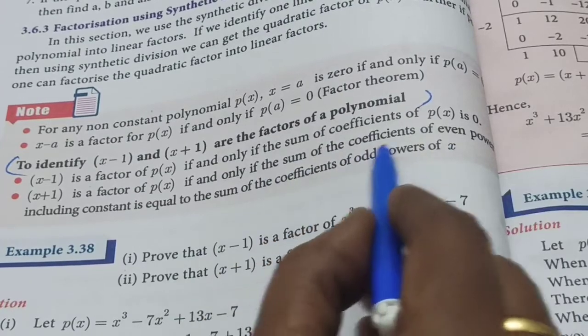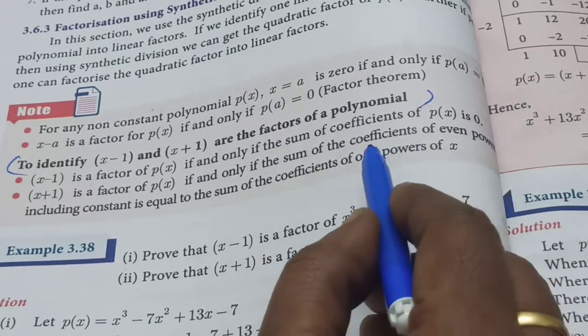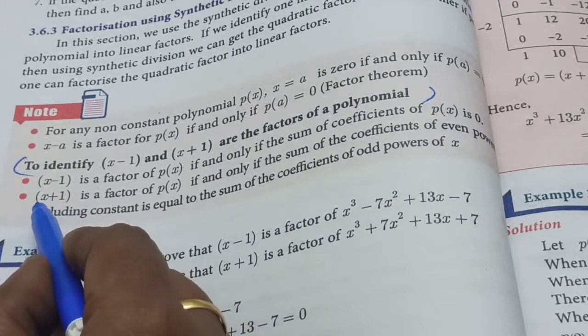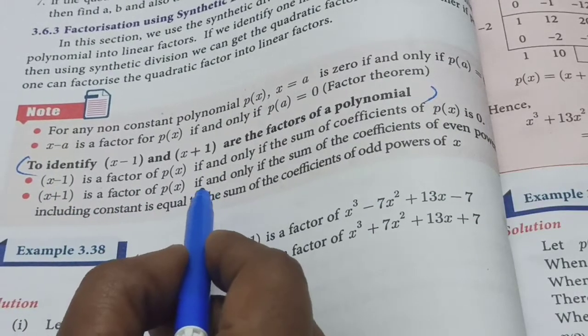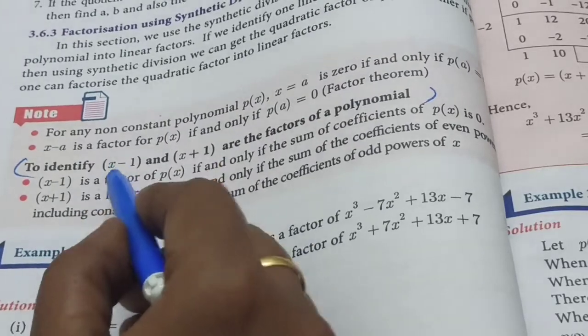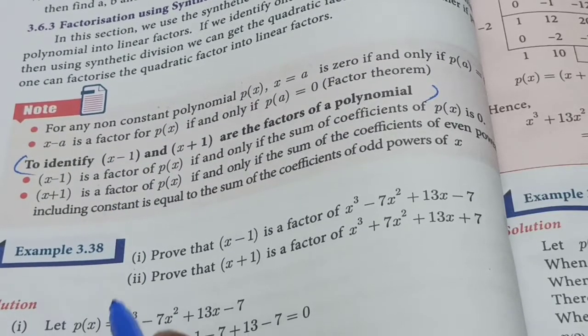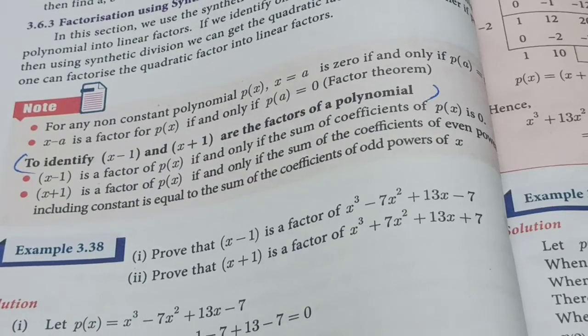If these two are equal, then x plus 1 is a factor of p of x. Here two conditions are given. With the help of these conditions, we can do the next question.